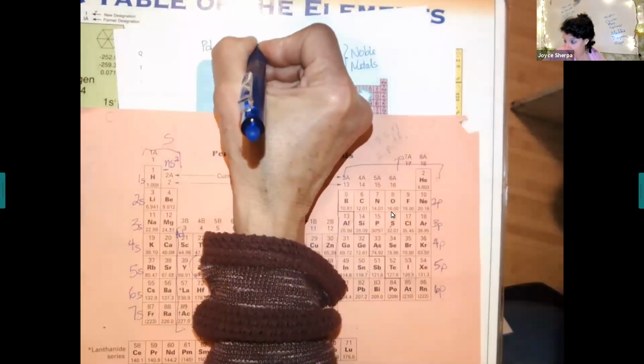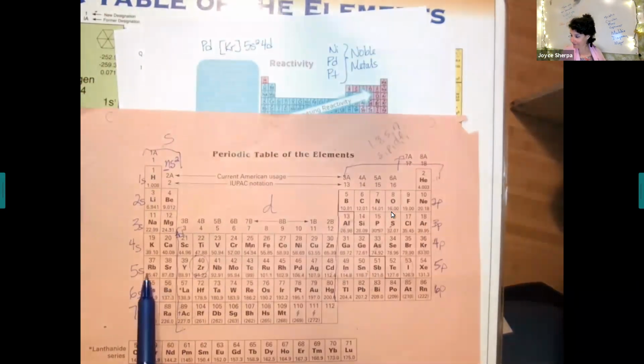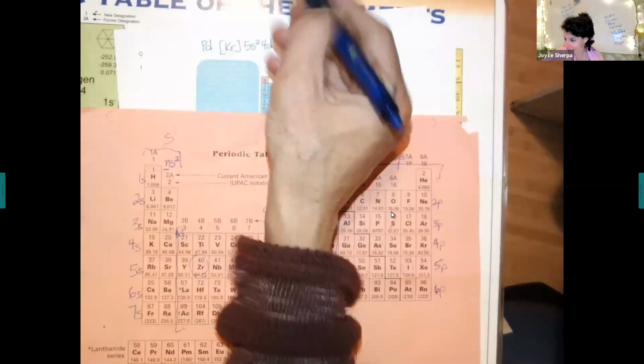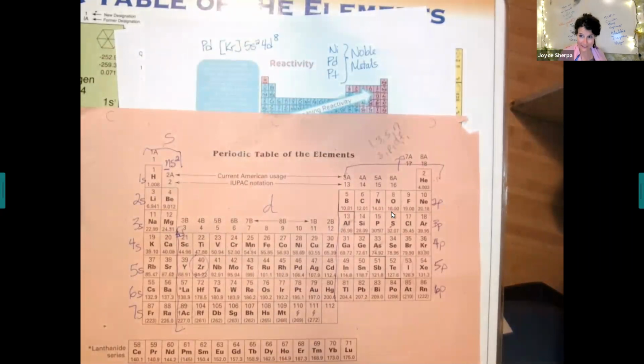And then after the 5s, you would go to 4d, and you count over and it is 8. This is where something very unusual happens. I believe I mentioned it with silver last week. But with silver, they're at an odd number. Odd numbers are never as stable as even numbers.